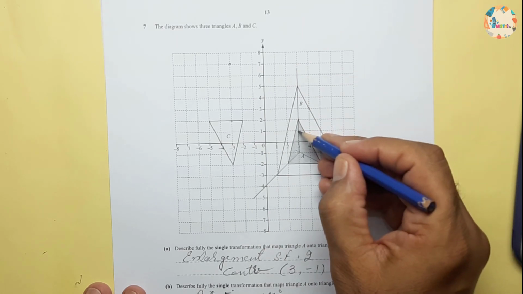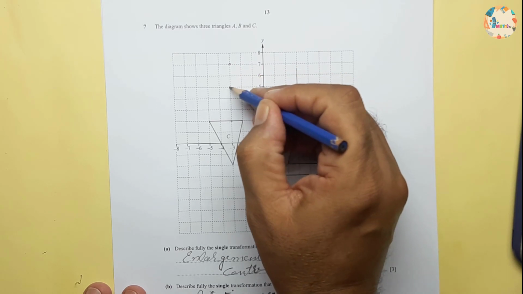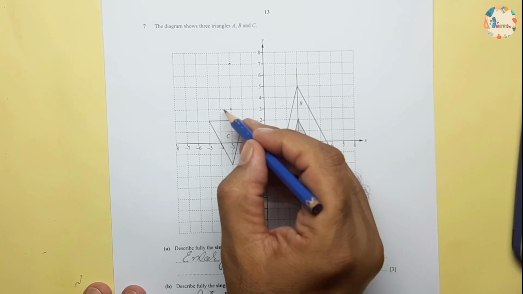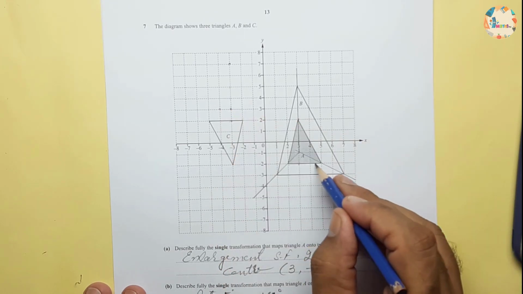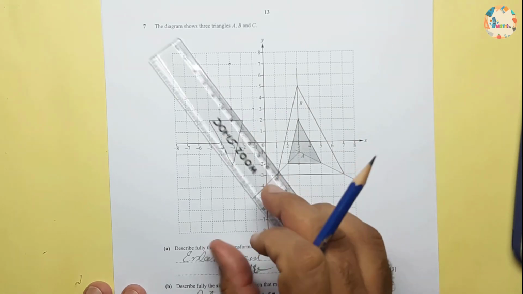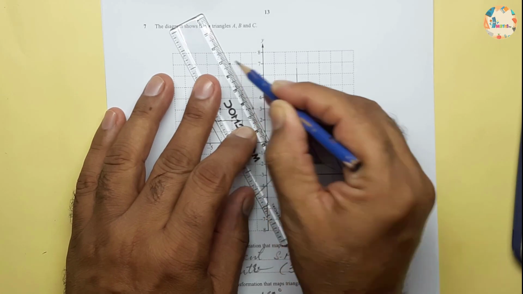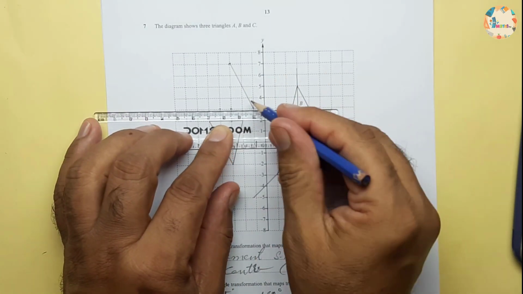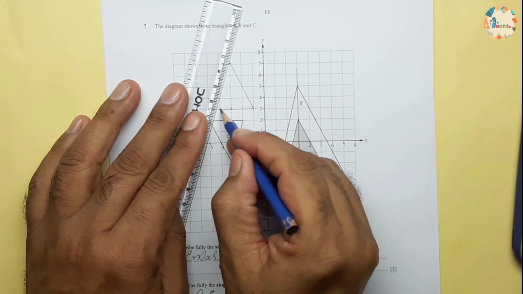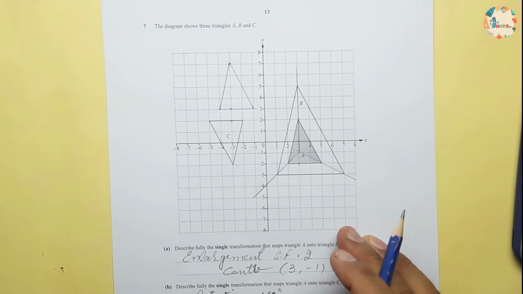We can go 1, 2, 3, 4 units down, 1, 2, 3, 4 units down. This will be this point, then 1 unit this side and 2 units this side. So over here we got all the points of the triangle. Now we just have to join those points and we'll get the translated image of A, and this will be the translated image of A. This is done.